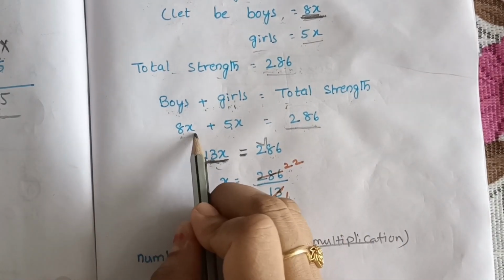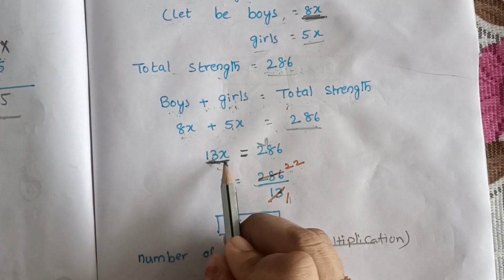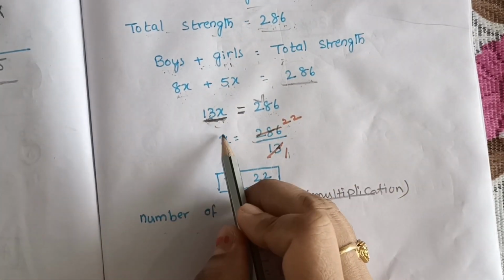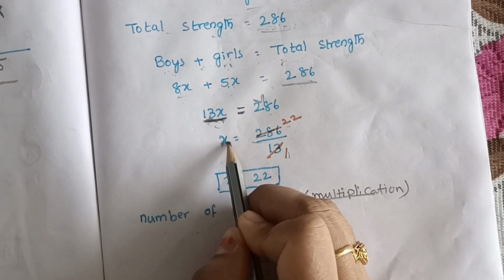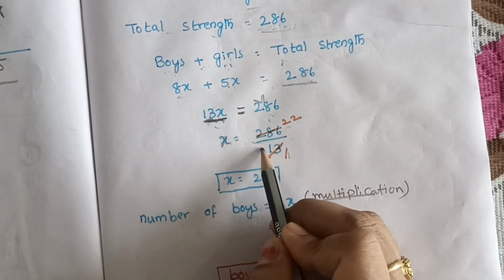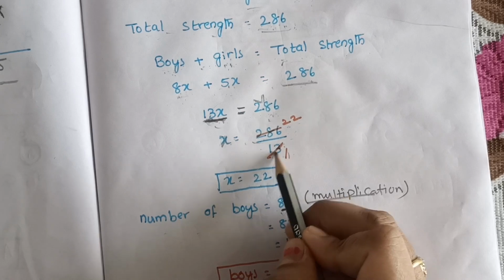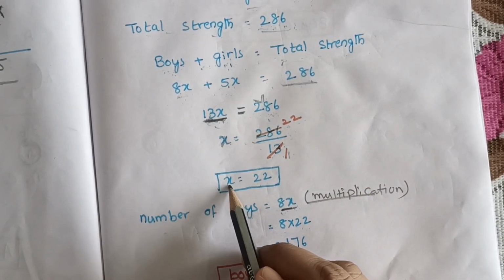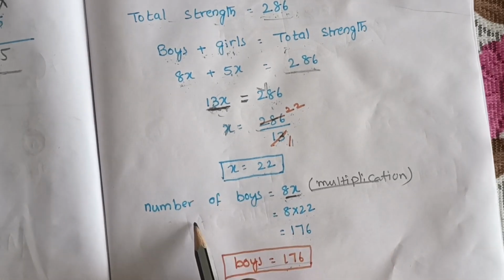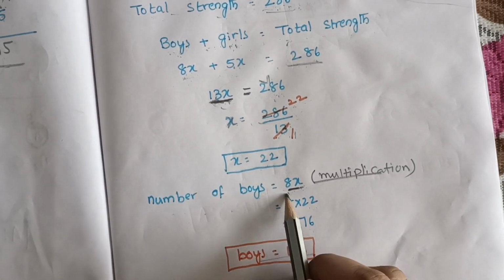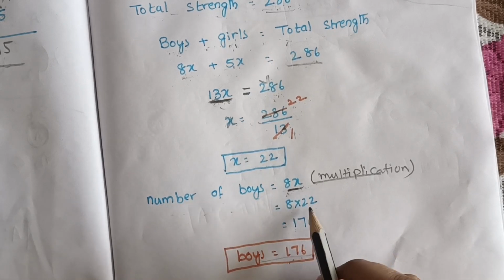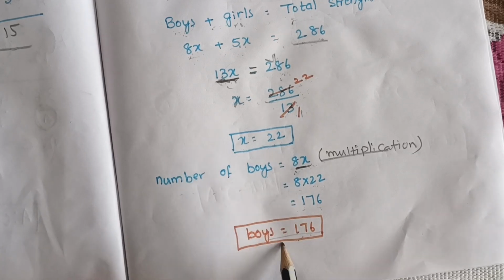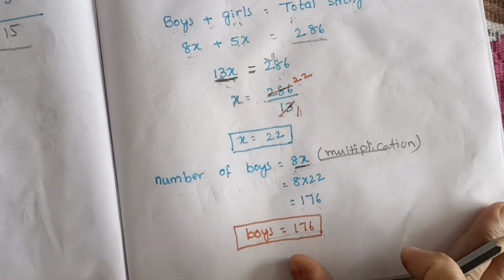If we add 8x plus 5x, 13x is equal to 286. We have to find the x value. x is equal to 286 by 13. So 13 ones are 13, 13 twenty-twos are 286. So we will get the x value is 22. Number of boys we need to find, that is 8x. In the place of x we will write 22. 8 into 22, that is 176. The total number of boys is 176.